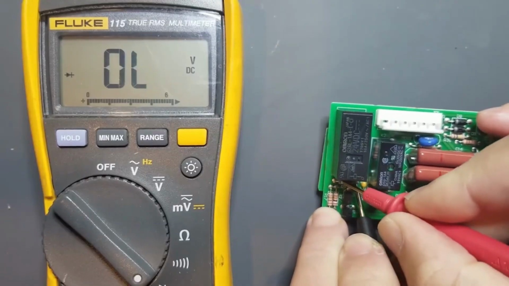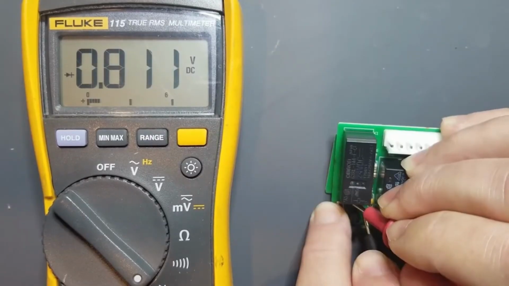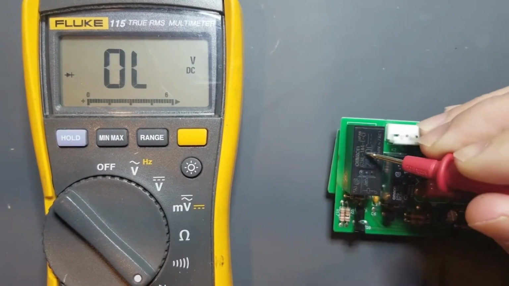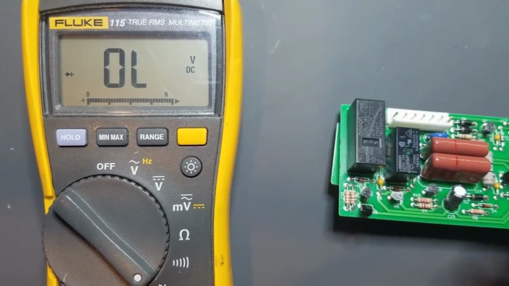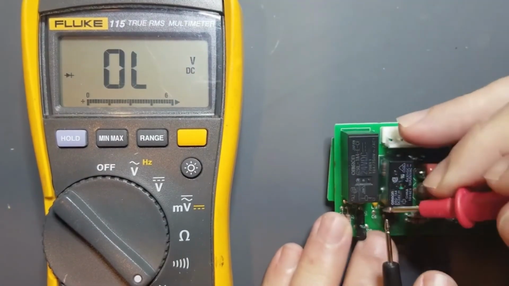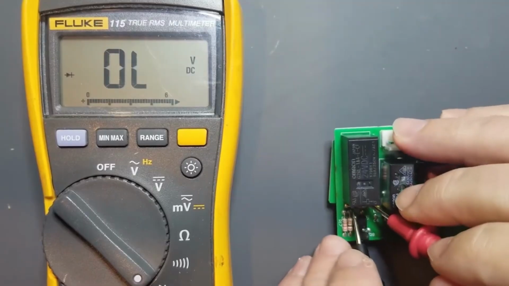Relay coil resistance significantly impacts readings, with lower resistance yielding much lower readings across a diode. This property proves useful for effectively assessing diode functionality.